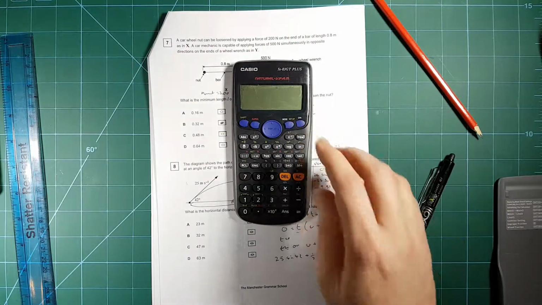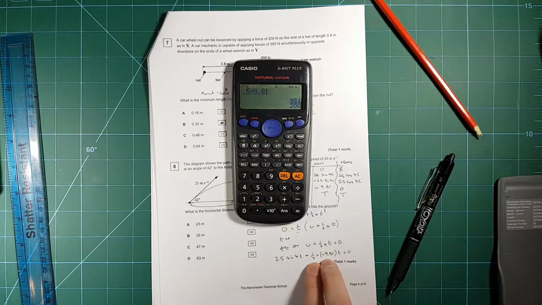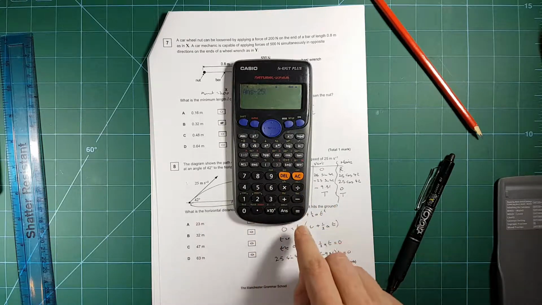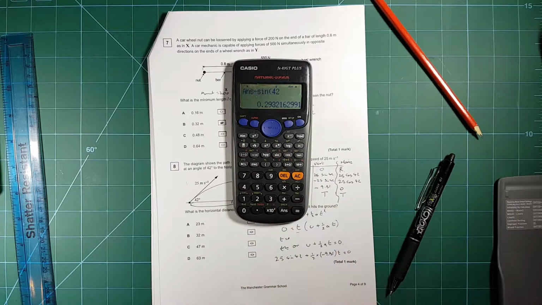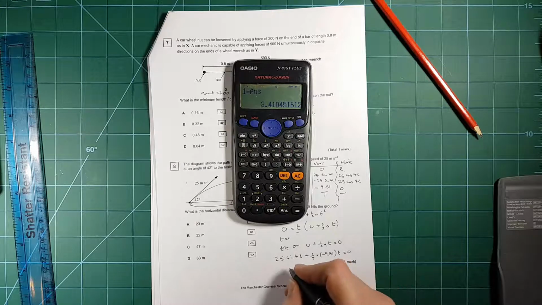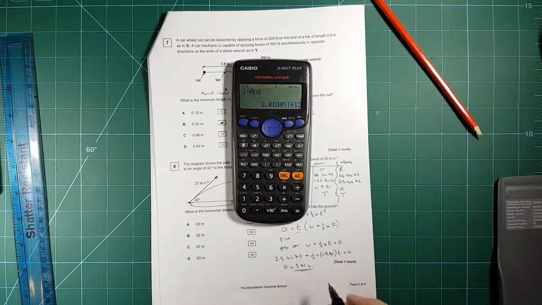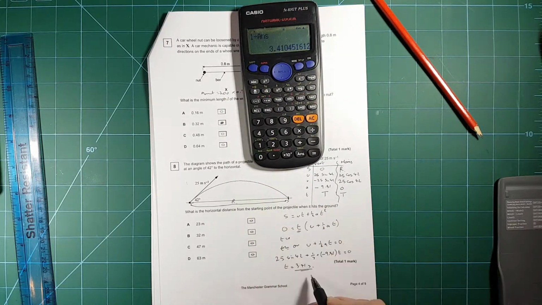So let's work that out. So we've got a half times 9.81 is that bit there. Move that over there and the minus becomes a plus. We need to divide it by 25. We need to divide it by sine of 42. Well, I've put everything on the wrong side, haven't I? So 1 divided by that. So T is equal to 3.41 seconds. So T is equal to 0 or T is equal to 3.41 seconds. We want T is equal to 3.41 seconds.